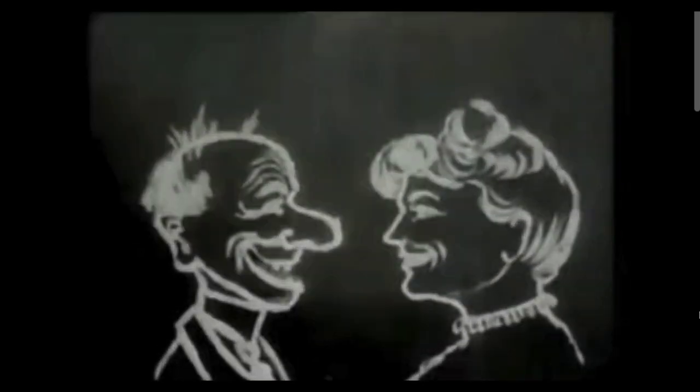So this was, I mean, imagine never seeing something like this. We've never seen something move before, and now it's magic. It's coming to life. It's something brand new, techniques that have never been done before. So J. Stuart Blackton, father of animation.